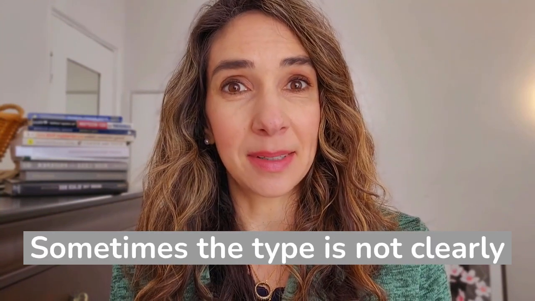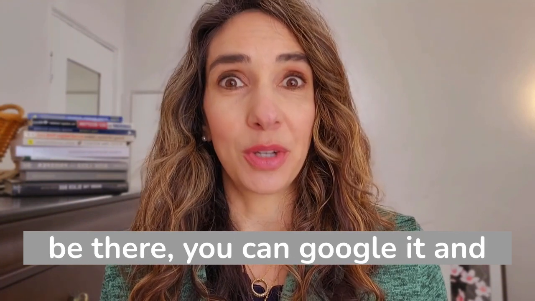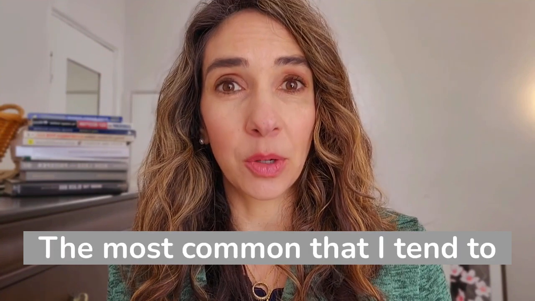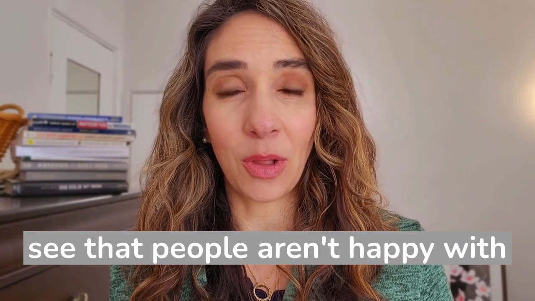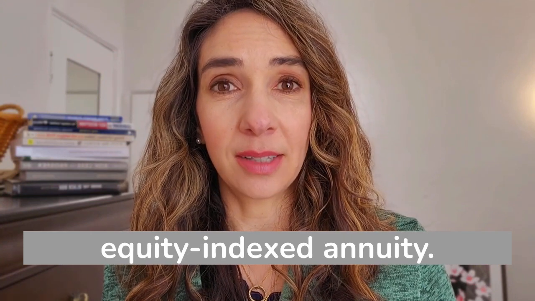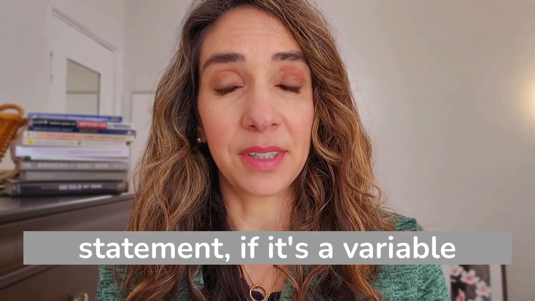Next, you want to look at the name of the annuity and the type of the annuity. Sometimes the type is not clearly listed on the statement, but even if you have the name, which will be there, you can Google it and just see what that type of annuity is. The most common that I tend to see that people aren't happy with are the variable annuity and the equity index annuity.